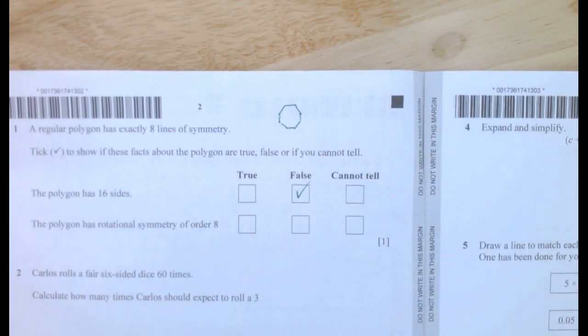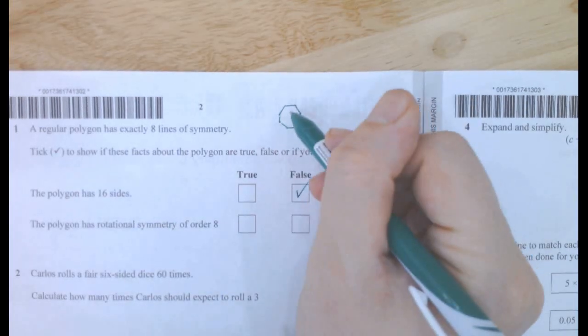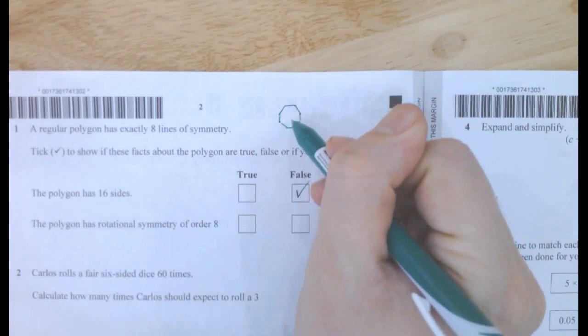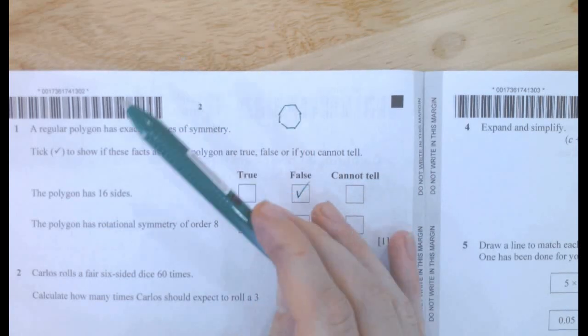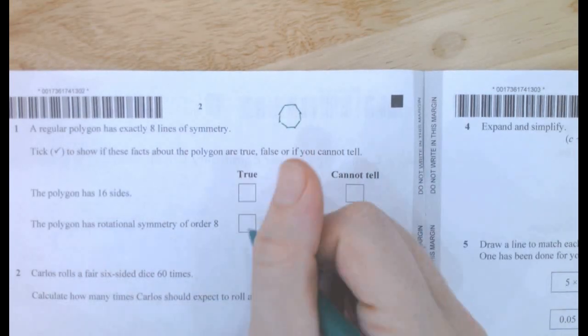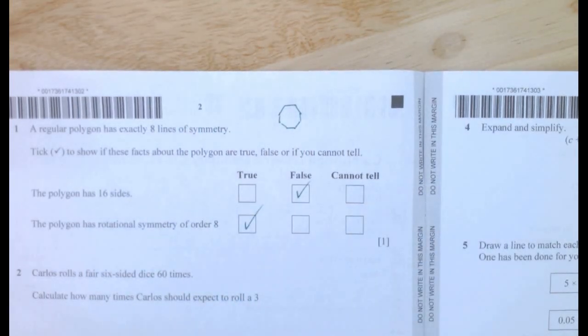All right. The polygon has rotational symmetry of order 8. Yeah, that would be true. So this thing could spin around and fit onto itself 8 times. As it goes tick, tick, tick, tick, tick around 8 times, it would fit onto itself. Okay, just tick the boxes and move on.